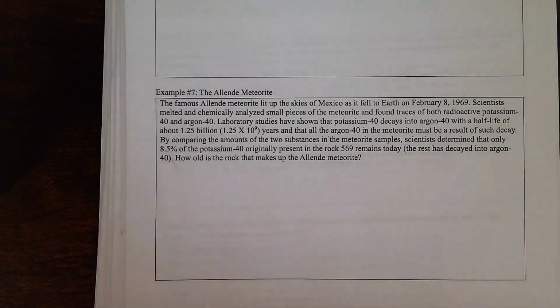Sample 7, the famous Allende meteorite that lit up the skies of Mexico, fell to Earth on February 8, 1969. Scientists melted and chemically analyzed small pieces of the meteorite and found traces of both radioactive potassium-40 and argon-40. Laboratory studies have shown that potassium-40 decays into argon-40 with a half-life of 1.25 billion years, and that all the argon-40 of the meteorite must be a result of such decay.